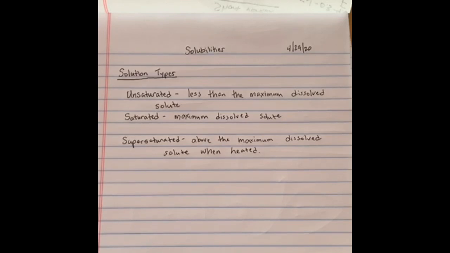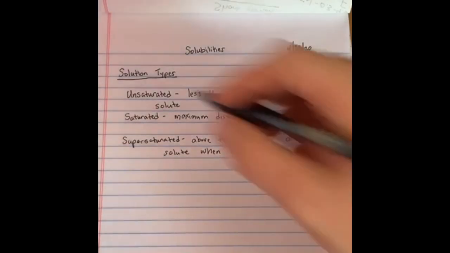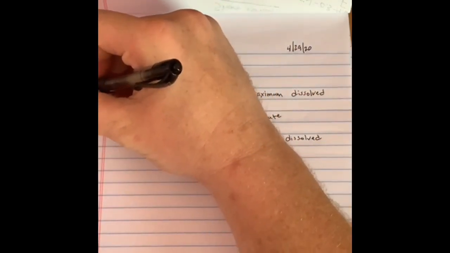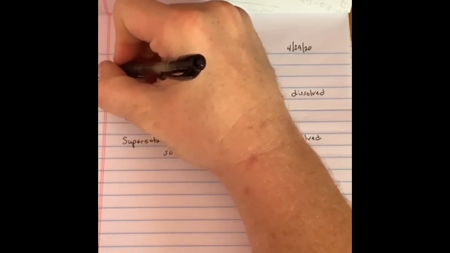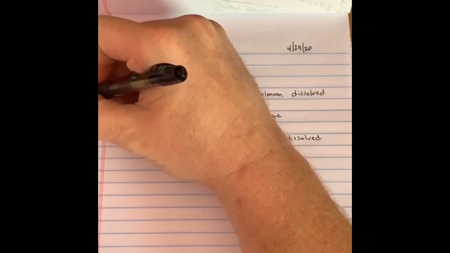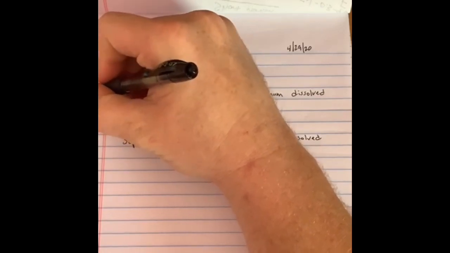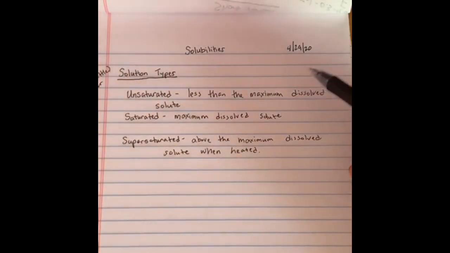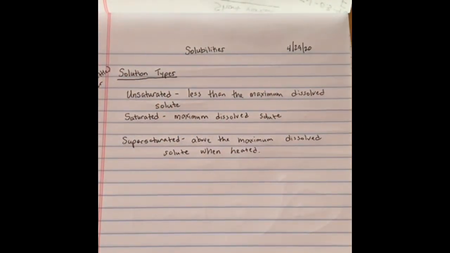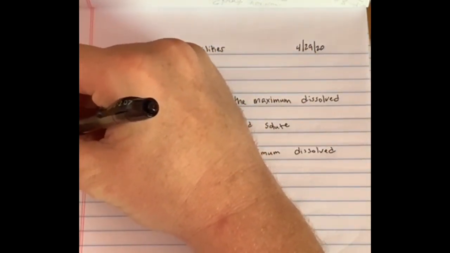So the three different types, unsaturated would be like if I just took salt, just a little, like a pinch or so, and put it into water, okay? Where when we dissolve it, we can't see anything inside of it. So if we look at a glass of water and a glass of salt water, you can't tell the difference. They look identical, okay?